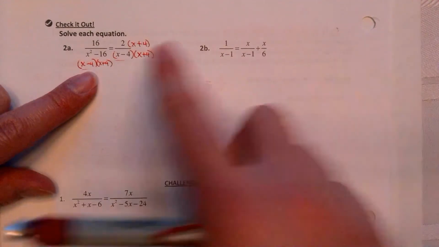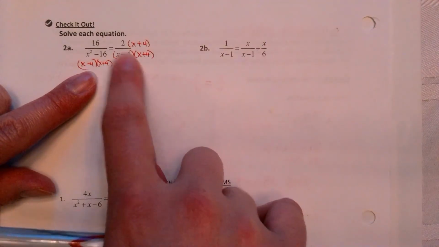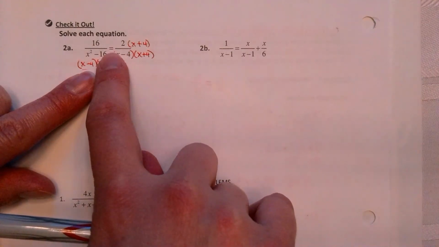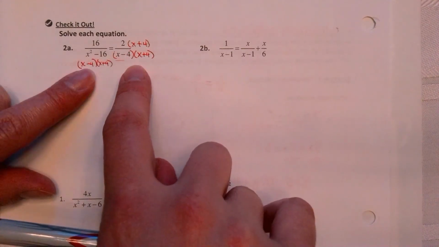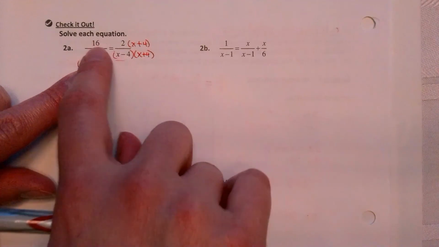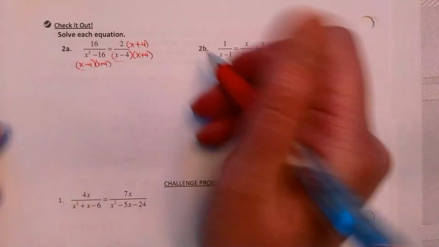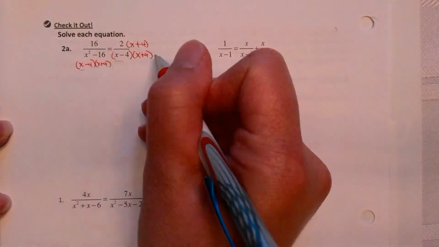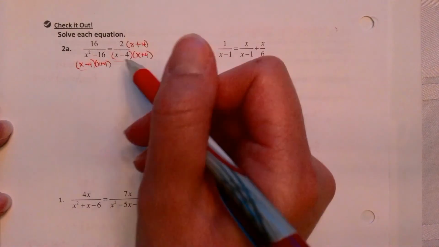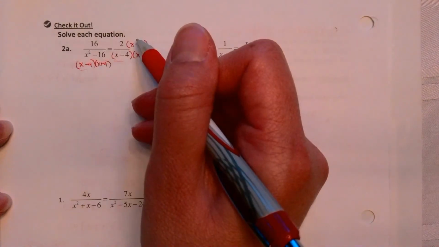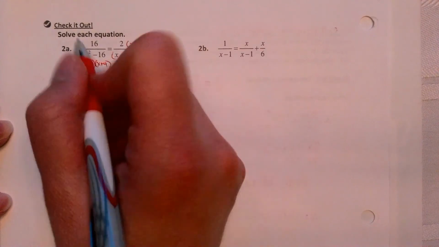Do I have a common denominator? Absolutely. Do I have an equal sign? Yepers. So if I have a common denominator with an equal sign, then my numerator must equal my numerator. So at this point, I can cancel out my denominator, knowing that they would cross multiply and divide out, or know that my denominators are equal, so my numerators are equal.